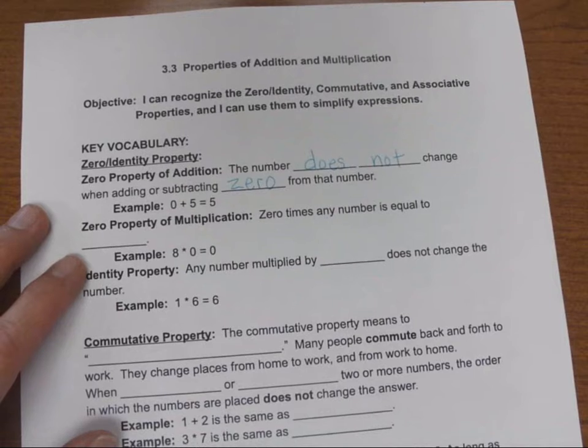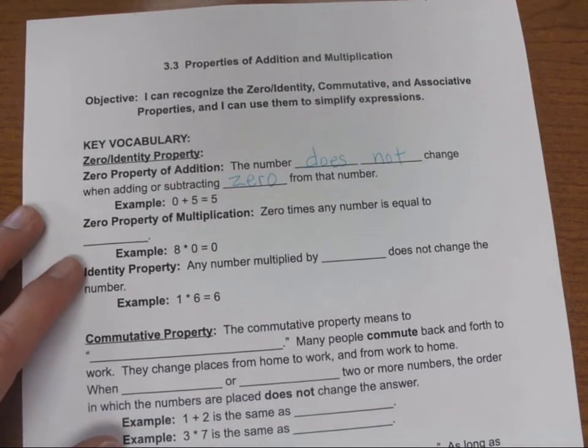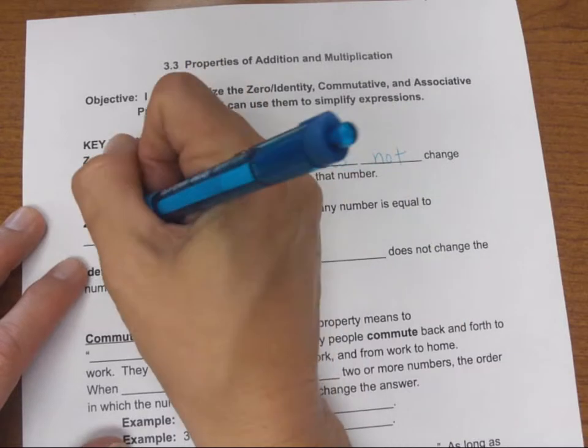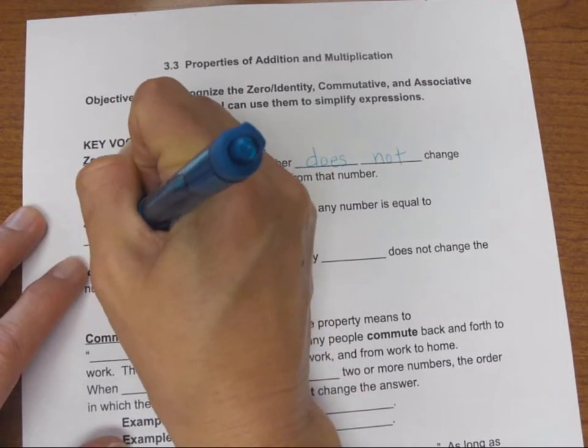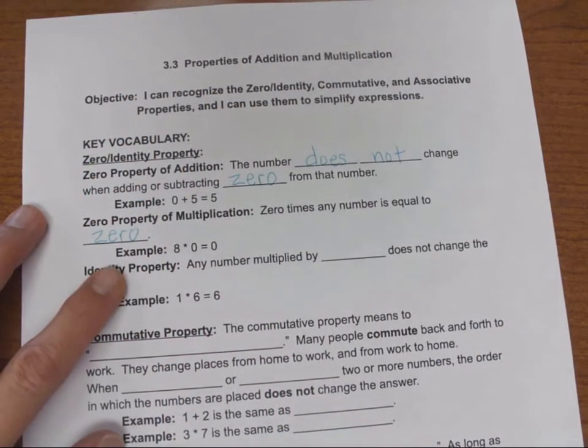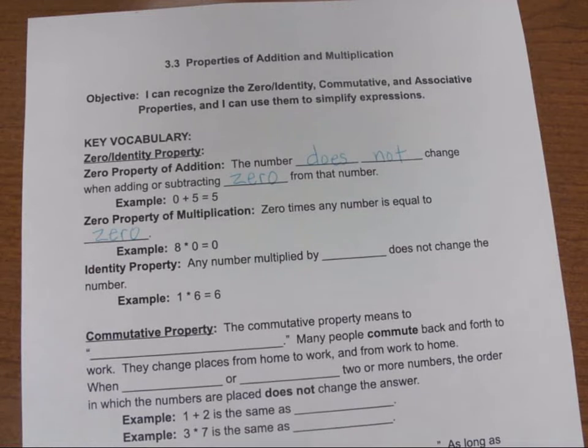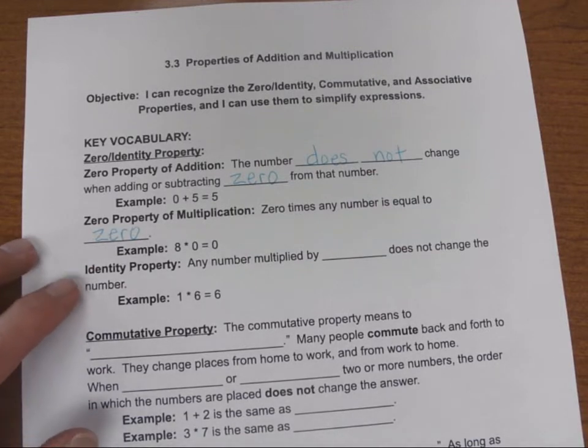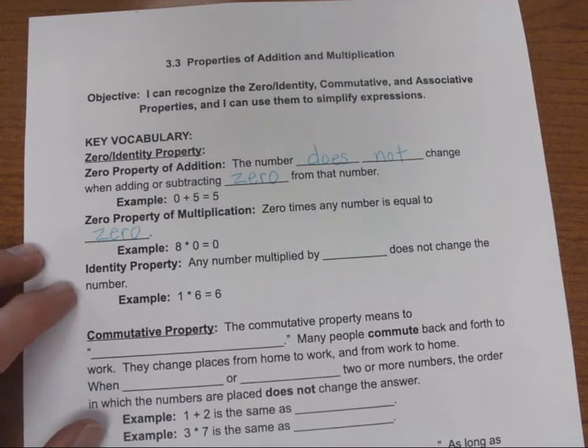Okay, and then the zero property of multiplication. 0 times any number is equal to 0. Example of that, 8 times 0 is 0. 200 times 0 is 0. 5,000 times 0 is 0. Any number times 0 is always equal to 0. That's by the zero property of multiplication.